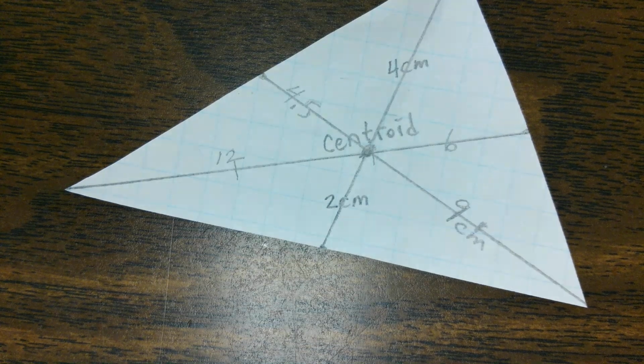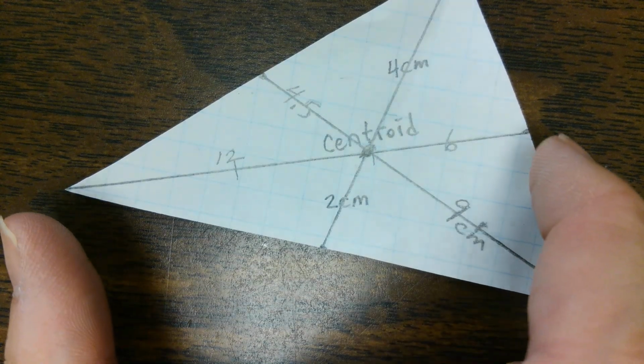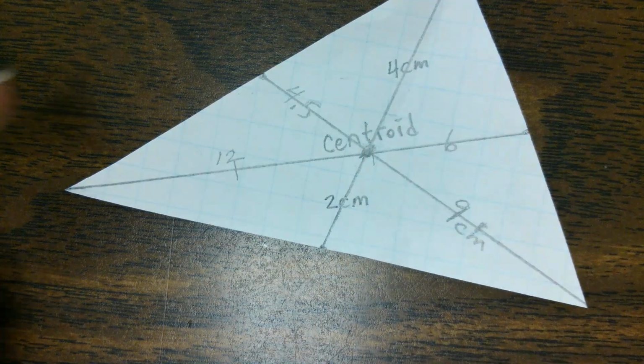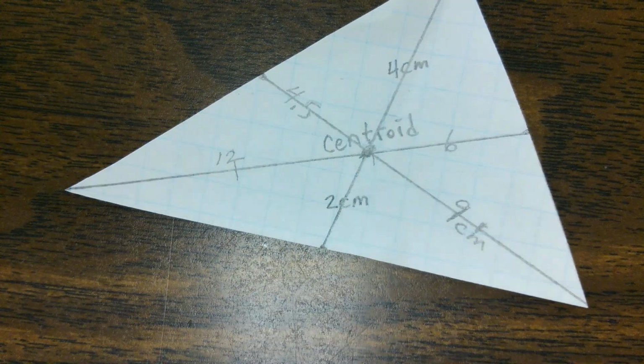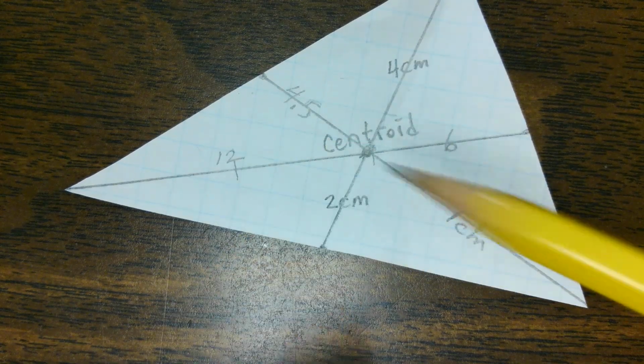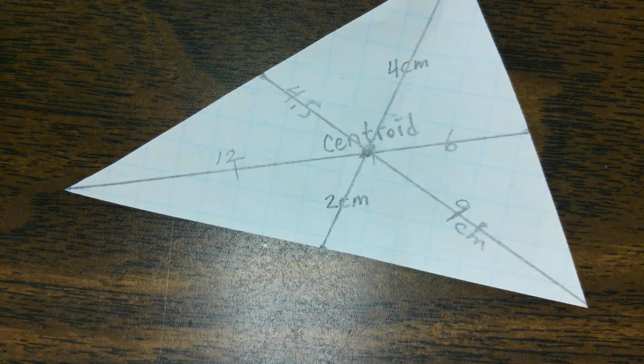So I could give you the whole length and tell you to find me the length of this. I could tell you the short length and ask you to find me the length of the long side, or I could give you the long side and tell you to find me the short side. Because of the 1 to 2 ratio, I just need to tell you one dimension, and you should be able to tell me the length of everything.